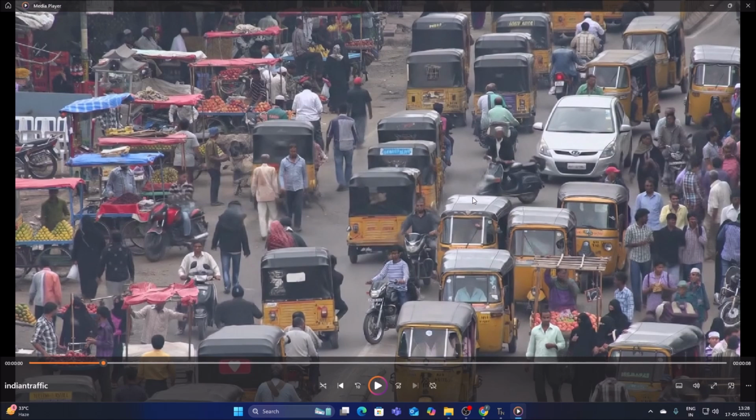So how can we train a model which detects auto rickshaw? We will use this video file, and then create our own custom model which will draw a rectangle along with the class name on each rickshaw. Simple. So let's get started.